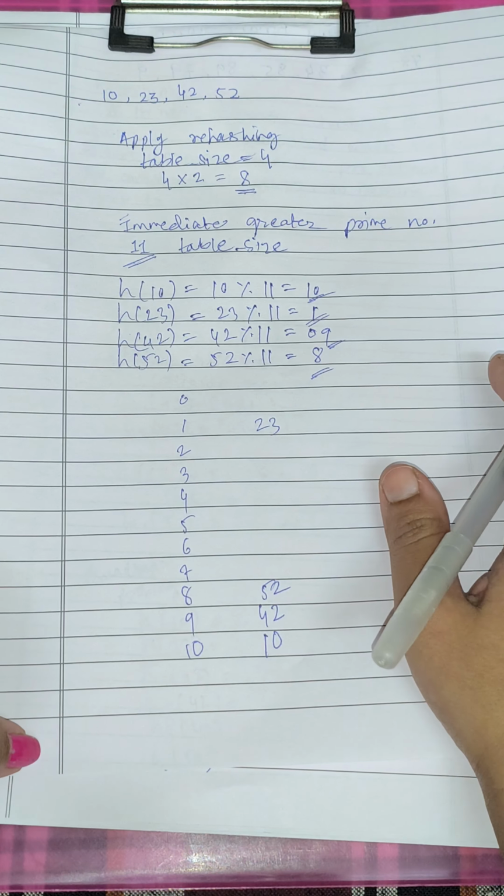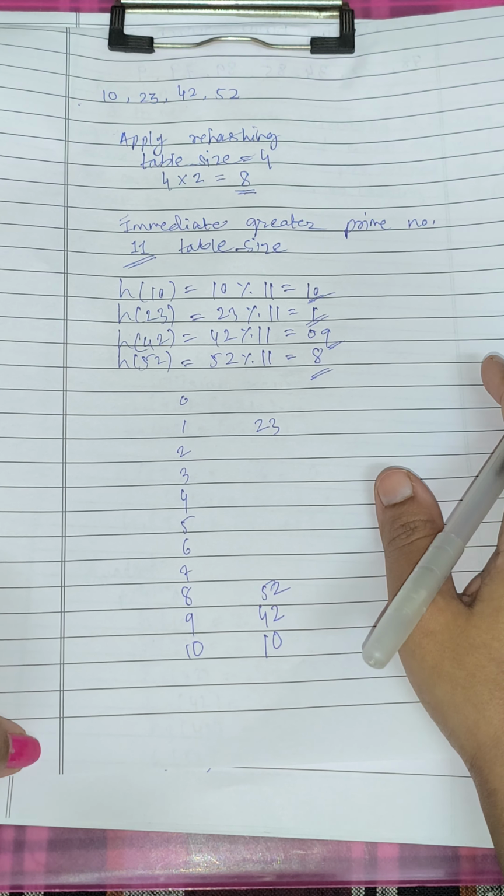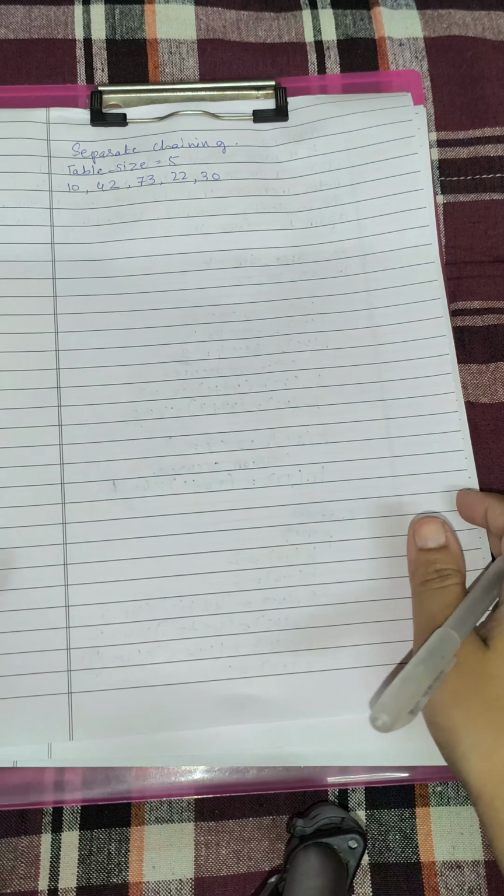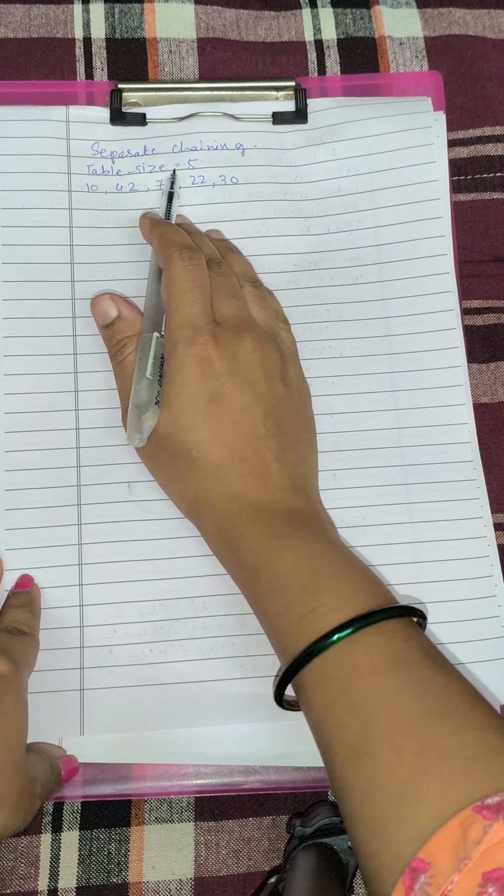That is it. I hope you have understood all the hashing problems. And now we will move to the final one called separate chaining. It is the easiest to do and there is no formula involved. So let's see how to do it. Separate chaining is very easy to implement.